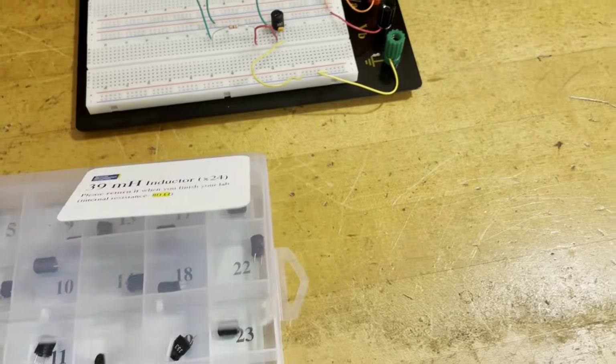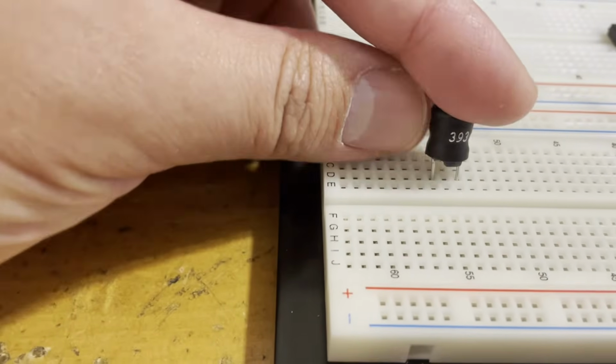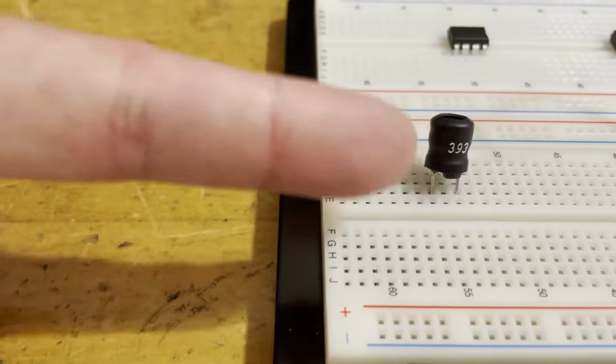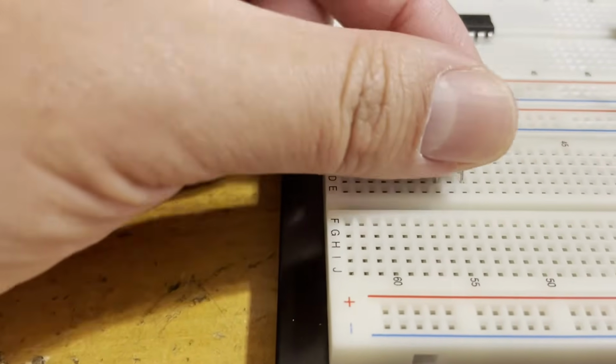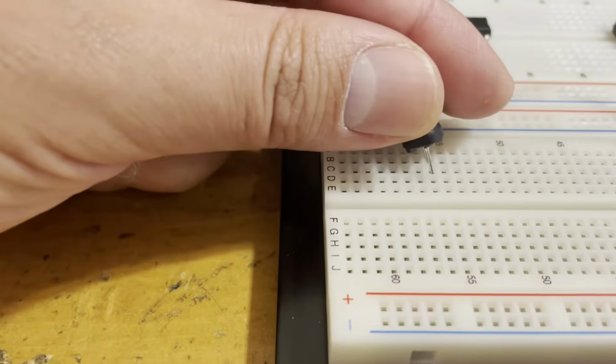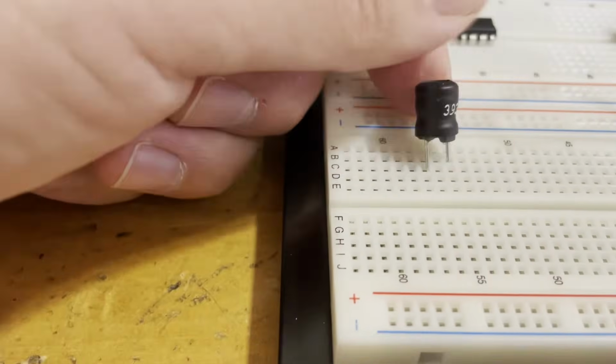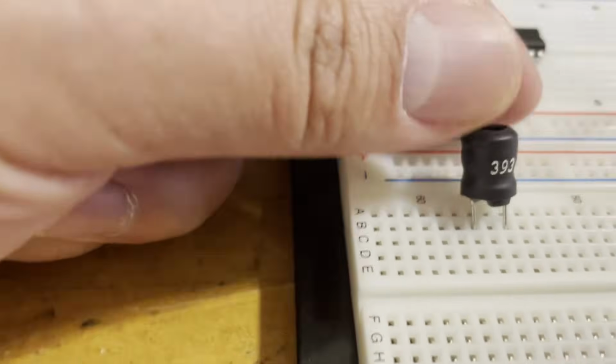When you place the inductor on your breadboard, please make sure you place it this way, vertically like that. Do not place it like this, because you're actually shorting the inductor. Make sure you place it like this, so you occupy three rows.